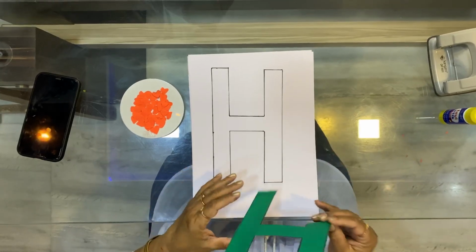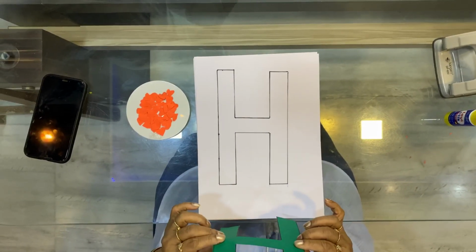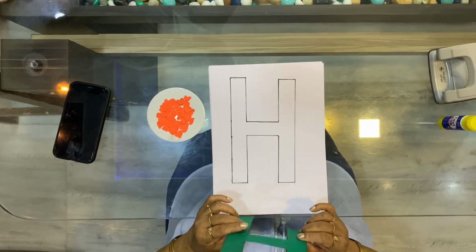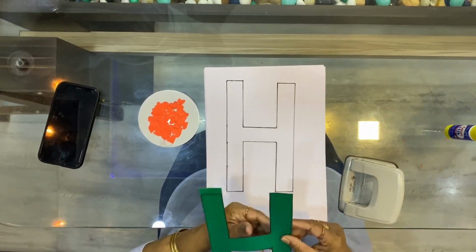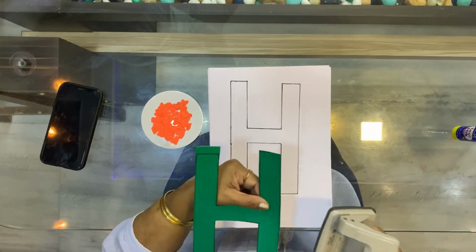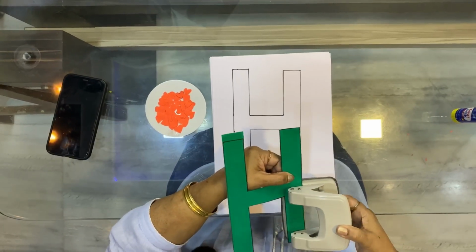Now for H, I've taken a colored paper and I've cut it out because H for hole. And we are going to make holes with a punching machine. It's easier if the H is cut out.